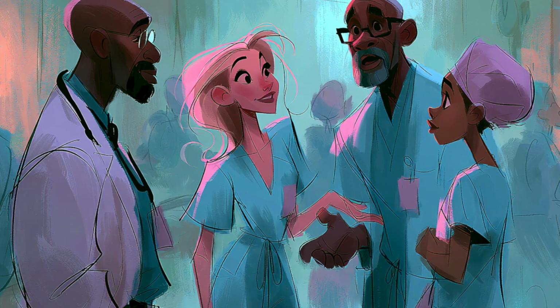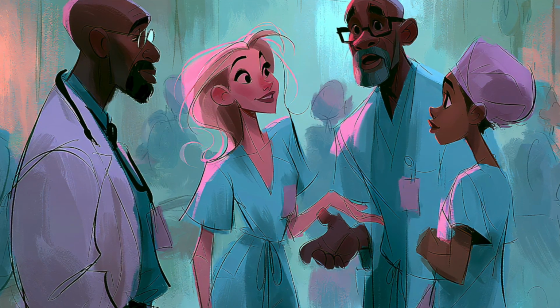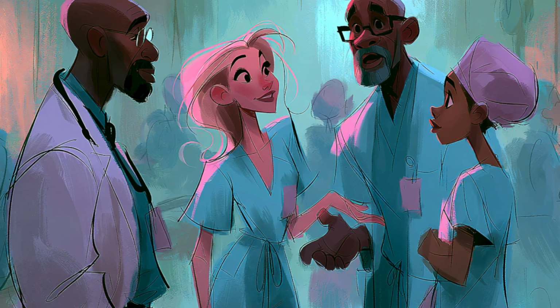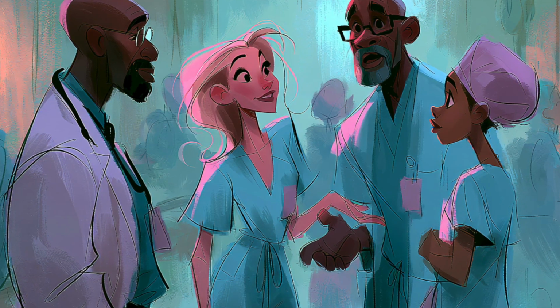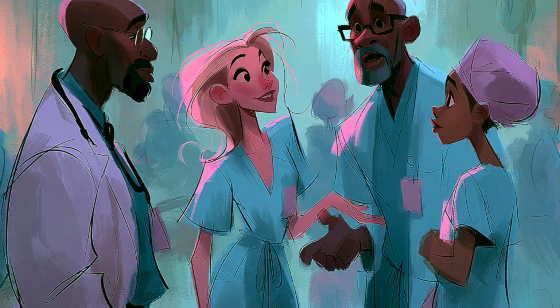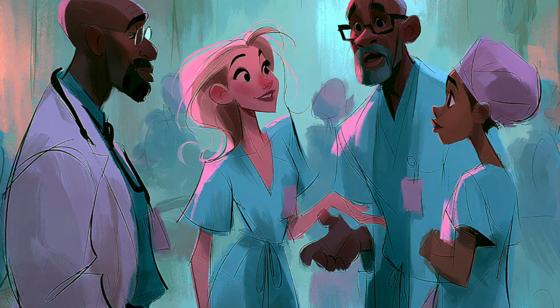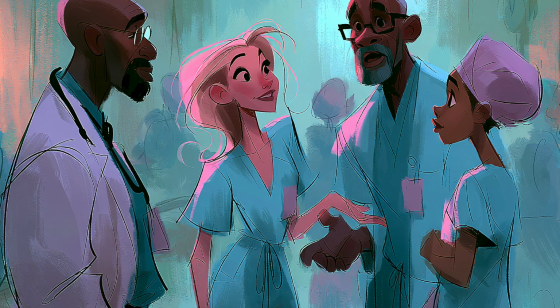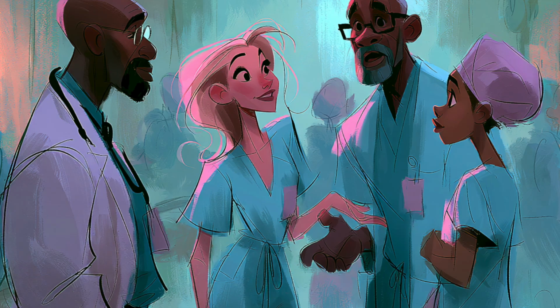Pop test question: which side effect is most important to teach patients about with gabapentin and pregabalin? A. Dizziness and drowsiness. B. Hair turning blue. C. Sudden height increase. D. Permanent tooth growth. The correct answer is A. Dizziness and drowsiness are common and can increase fall risk.